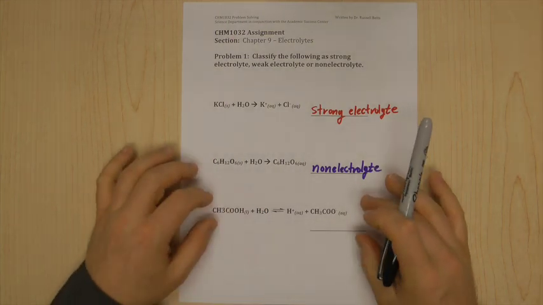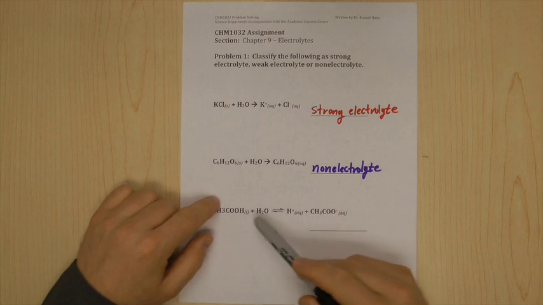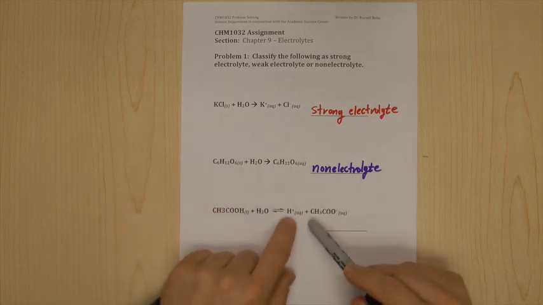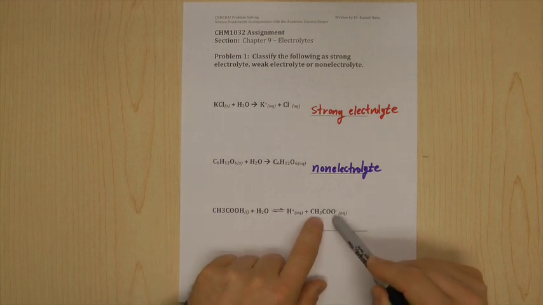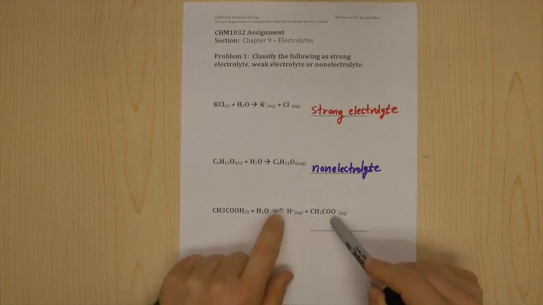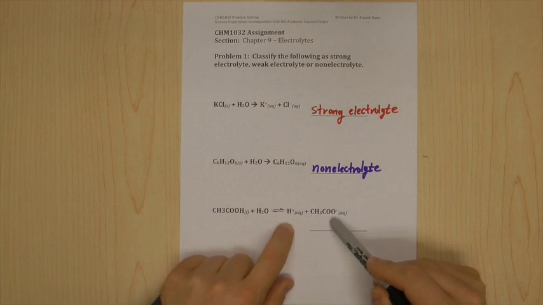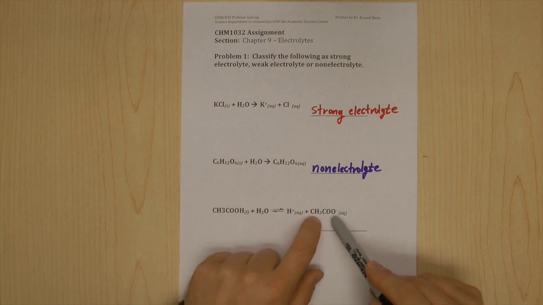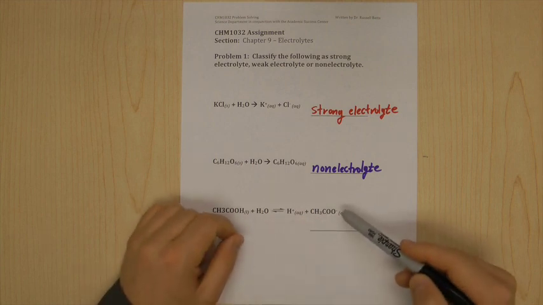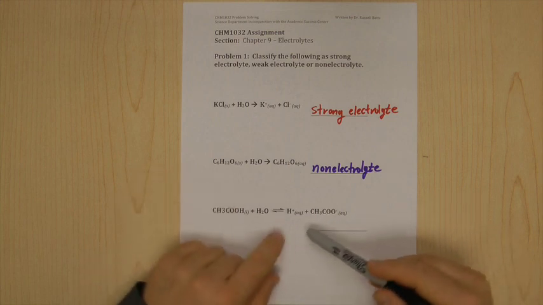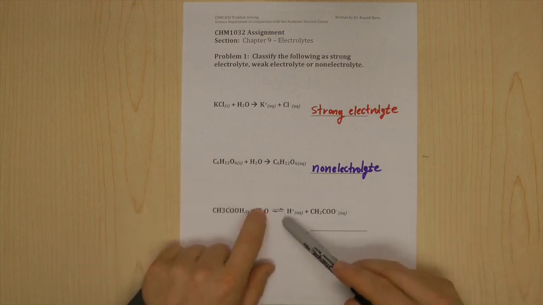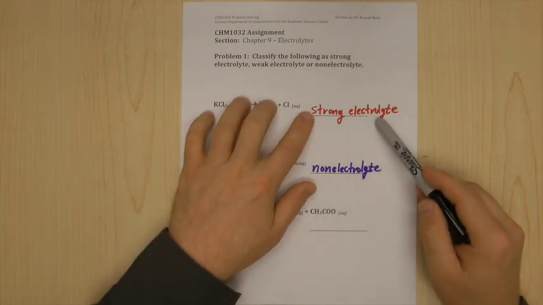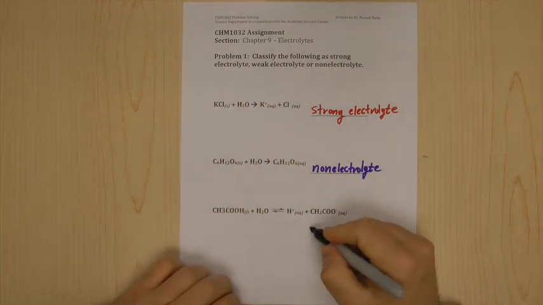So what's happening in the water is you have a whole lot of your parent molecule. You have very little H plus and CH3COO minus. You have very little, but they are there. So you have a whole bunch of this in water, a little bit of this, and a little bit of that. That's enough to make this an electrolyte. But because of this arrow telling me that the reaction goes forward and backwards, this is not a strong electrolyte. This is a weak electrolyte.